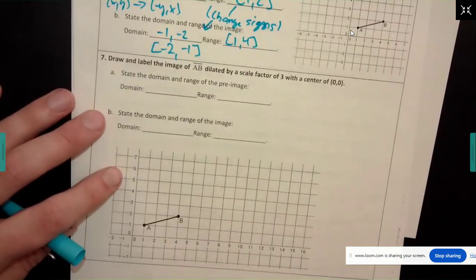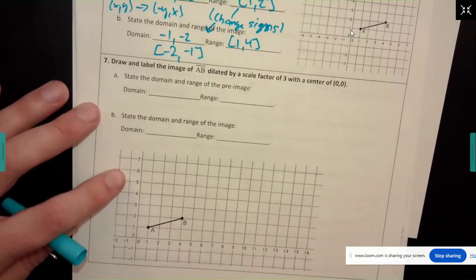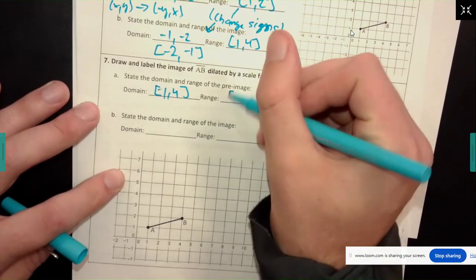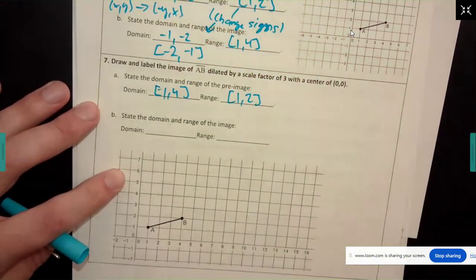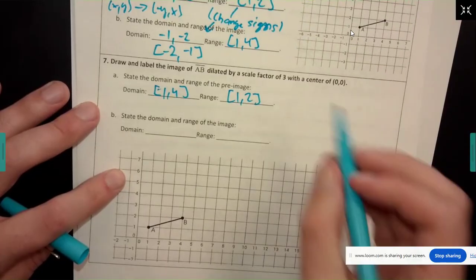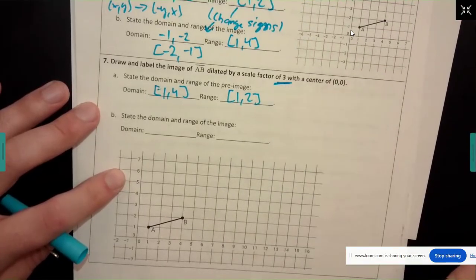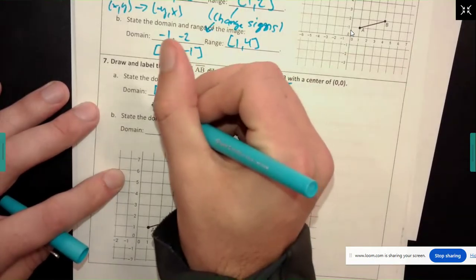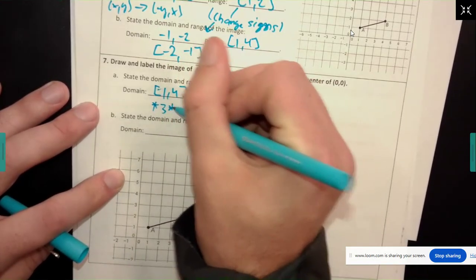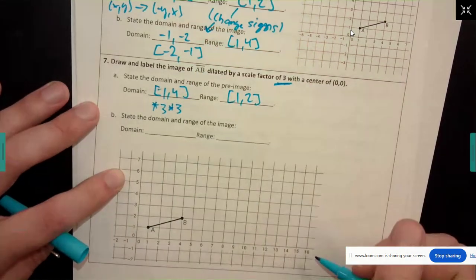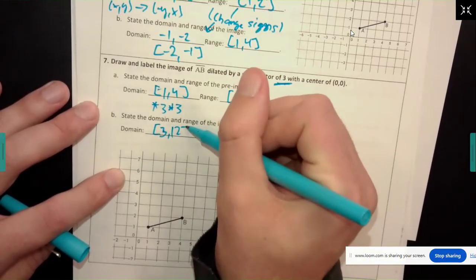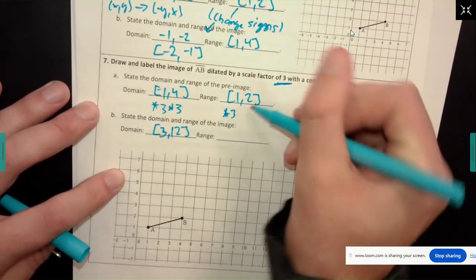Now we're dilating by a scale factor of 3. So we got 1, 4 again. We got 1, 2 again. Well, what's the rule for dilating by a scale factor of 3? Well, I just multiply my x values and my y values by 3. Okay? So 1 times 3 and 4 times 3. Okay? 1 times 3 is 3. 4 times 3 is 12.